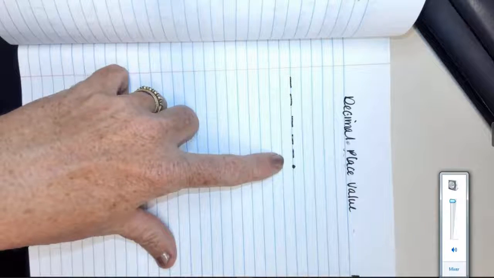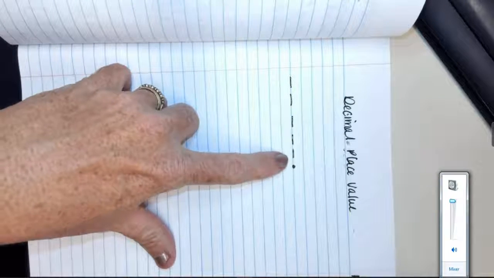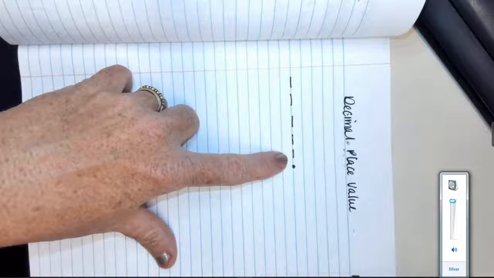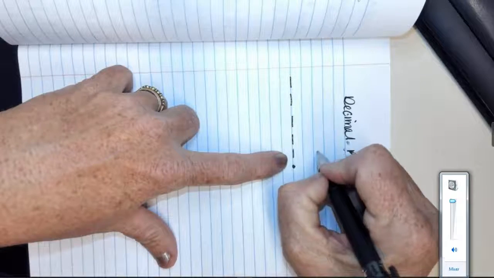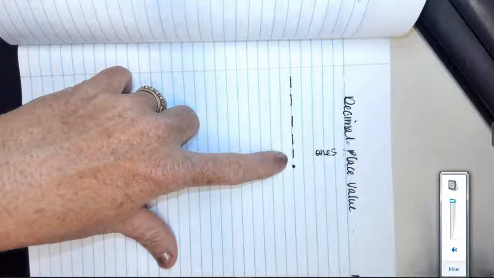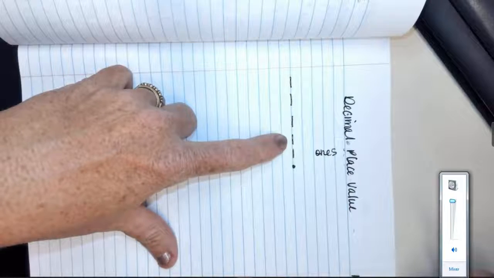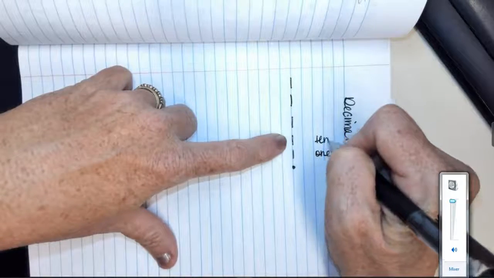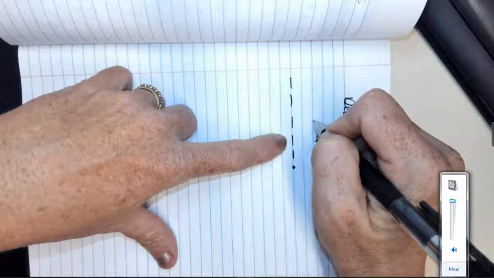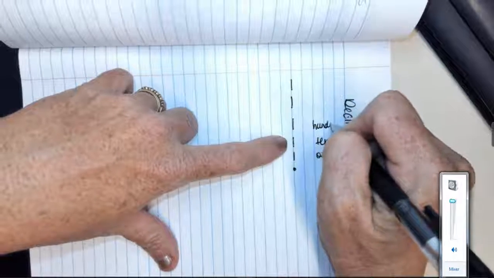So, anybody, what is that first slot called? Hundreds, thousands, tens, ones, what would that be? Ones, right? So these are our ones. Good. What about the next space over? Now tens. Then what? What are we doing with those numbers every time?